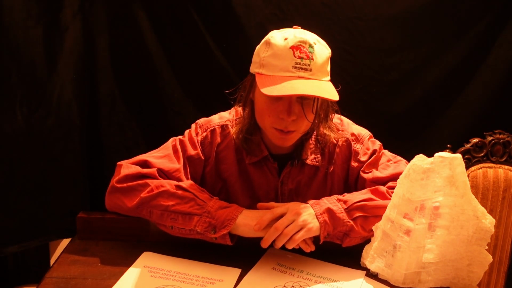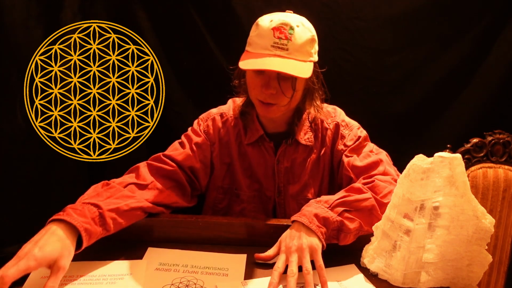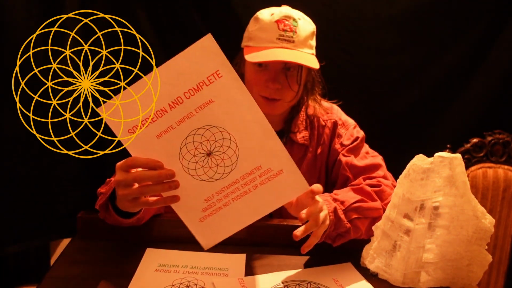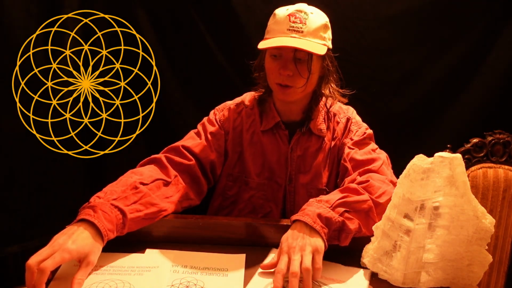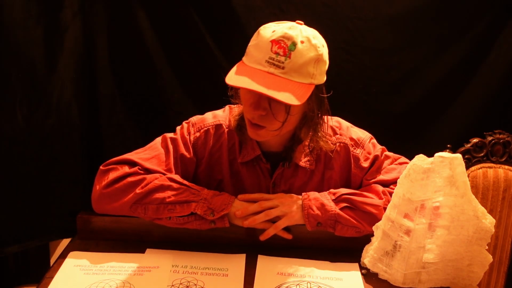Just thought I'd come on and give you a quick little breakdown of the difference between the Flower of Life and the Lotus of Life, or the Krystal Lotus, or the Crystal Flower, or whatever you want to call it. These are two very different geometries, however they are constructed from similar sort of bases, right?